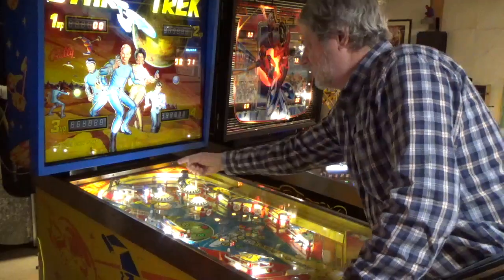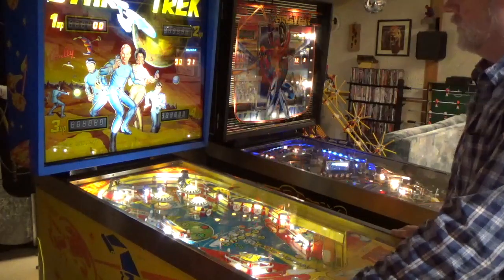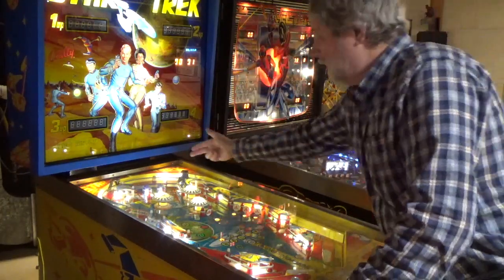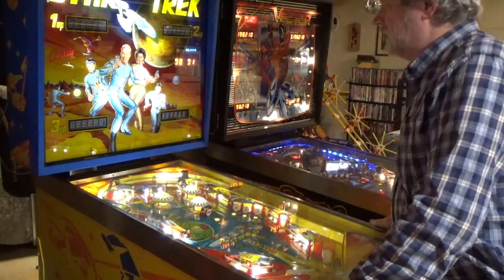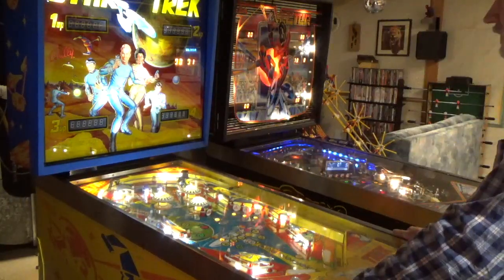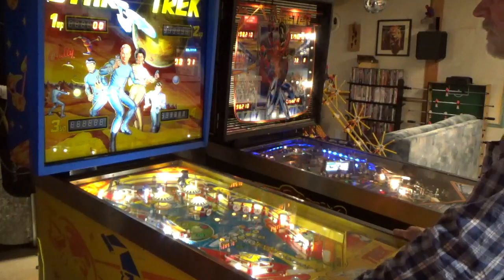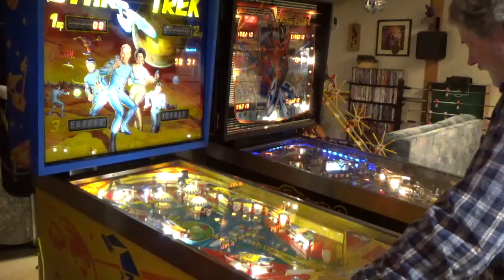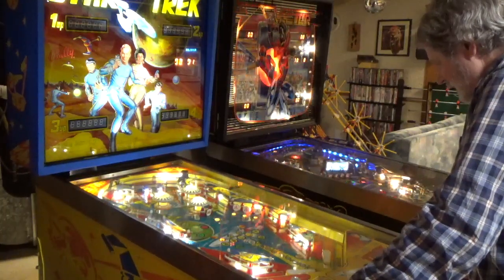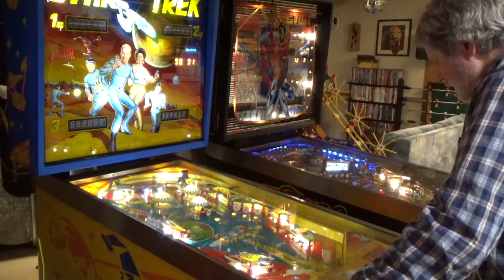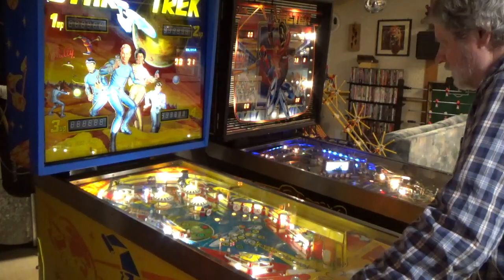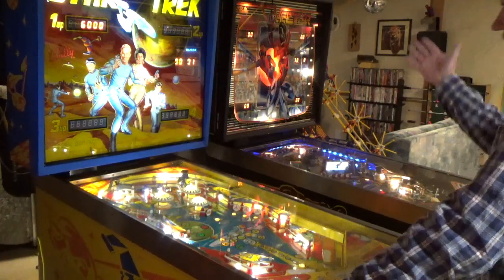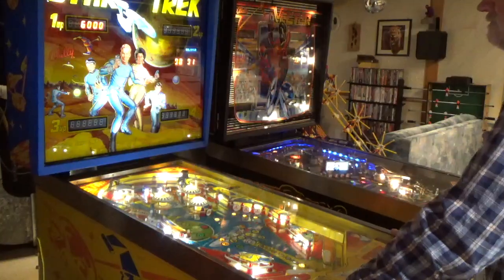But if you hit the flashing B, you get an additional 3,000. And for every time you hit the rebound, your score doubles. So, I think my best shot here is just kind of get it up and over into the B. Skill shot.